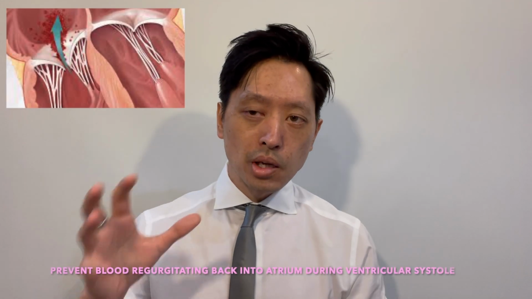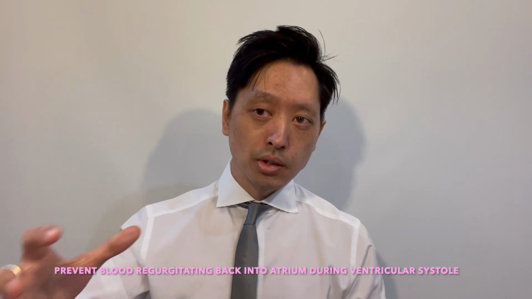And the main function of these atrial ventricular valves, your tricuspid and your mitral valve, is to prevent the blood from regurgitating back into your atrium during ventricular systole, when your ventricle pumps blood away from the heart. It doesn't want the blood to backflow into your atrium. So that's the main function of the atrial ventricular valves, right?